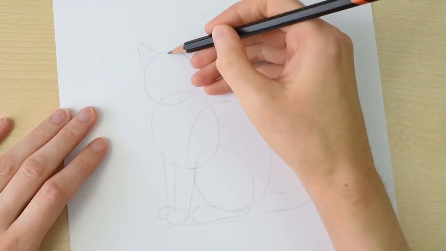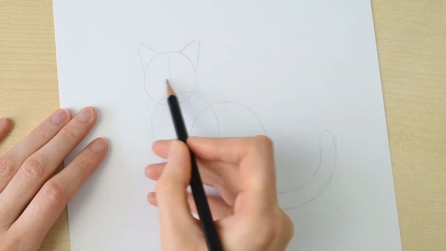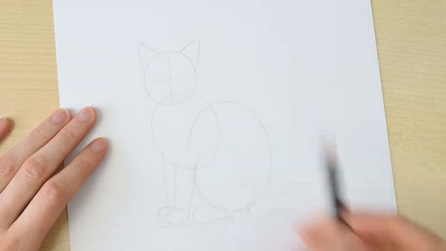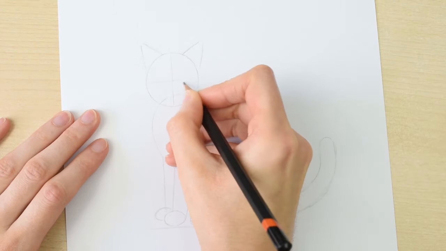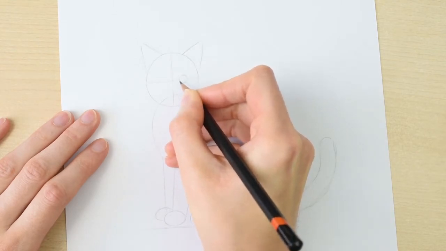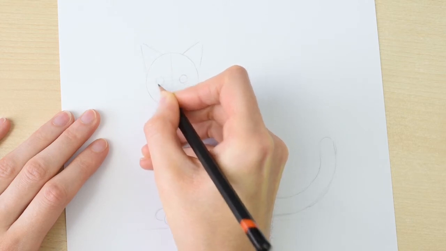And I'll draw a line to show where the middle of its face is, and then a horizontal line across, again where the middle is. And this helps me work out where to put its eyes. And they're about halfway up its face. So I'll draw its eyes as 2 circles.